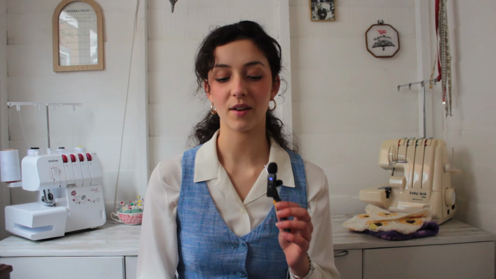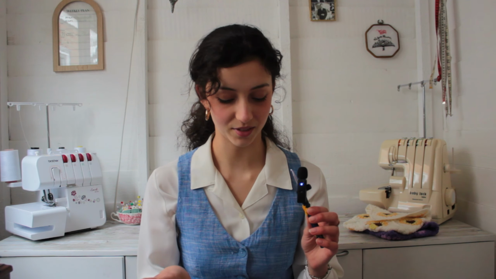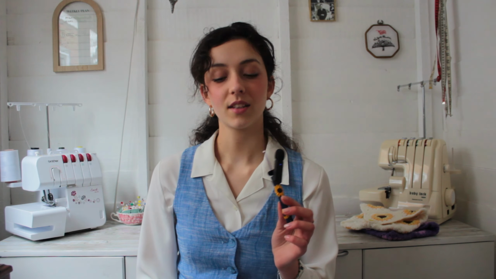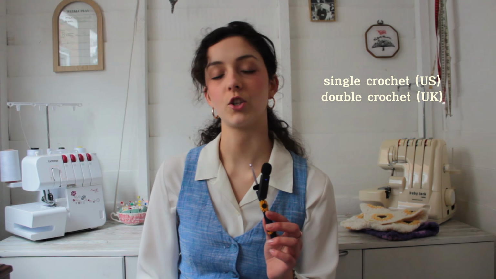That's it. I think the main difference is that the UK names are a little bit longer, whereas the US are definitely shorter. The UK, that was a mouthful, I will say. But yeah, those are all the differences. I think if you can just remember that the main difference starts with the single crochet or the double crochet, then I think you're going to be good to go, and I think you won't find it too confusing.